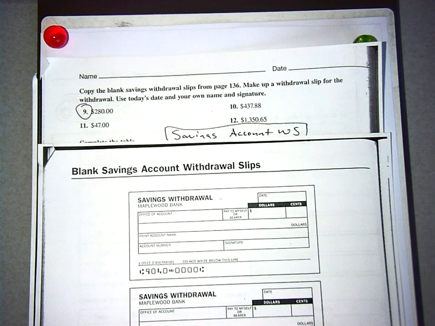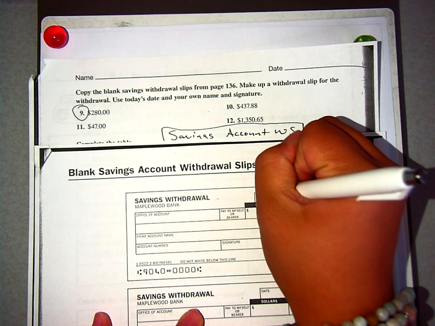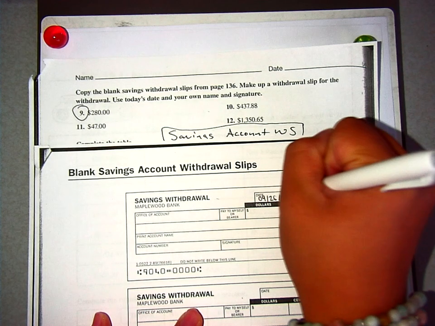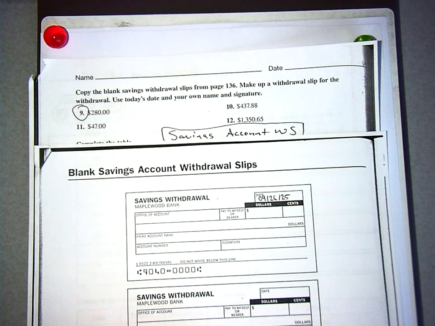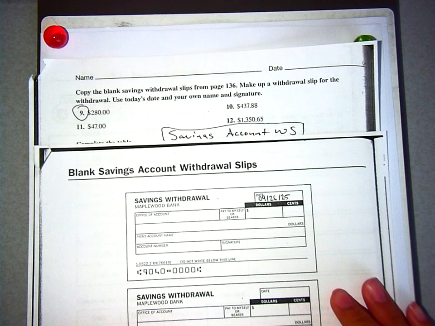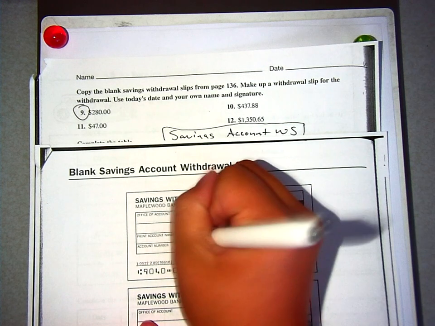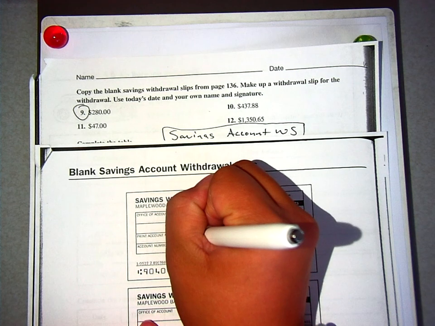So to make a withdrawal slip for the withdrawal, we're going to use today's date and your own name. So let's write in the date, September 26th, 2025. And then you can write your own name for print account name.